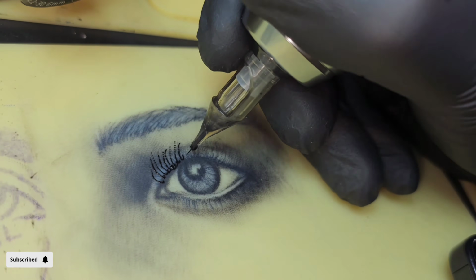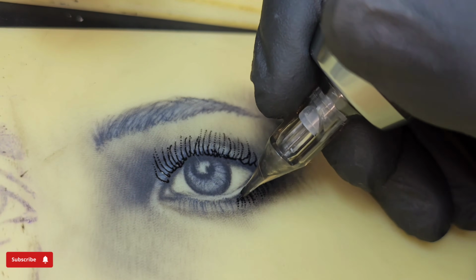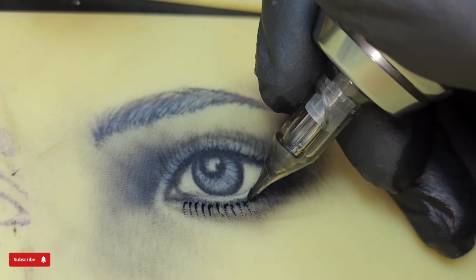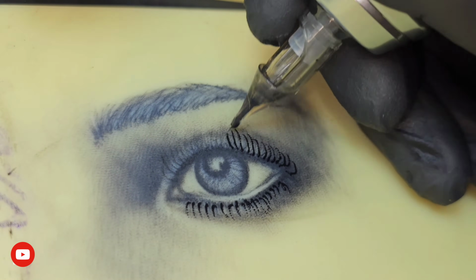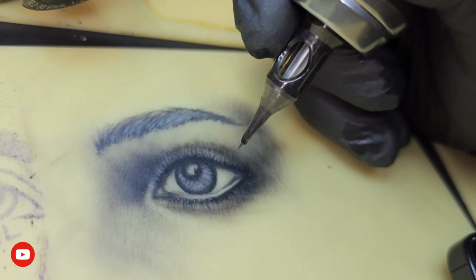Proper eyelash tattooing in realistic eye tattoos requires attention to direction, thickness, and composition. By using the right techniques, you can create natural and well-balanced lashes that blend seamlessly with the rest of the eye. Practicing on artificial skin will help refine your skills.